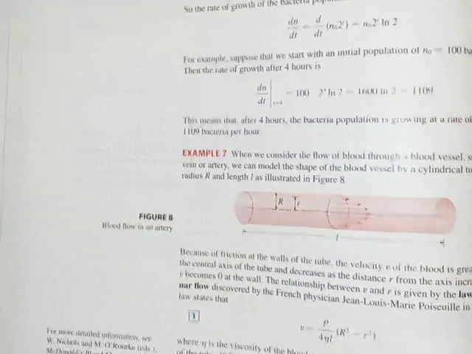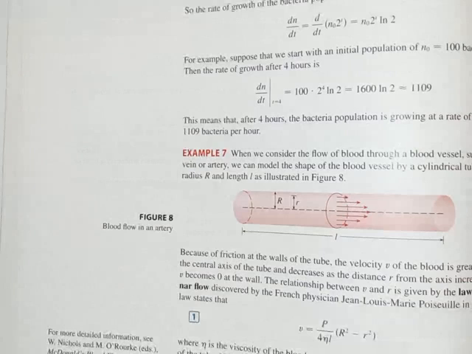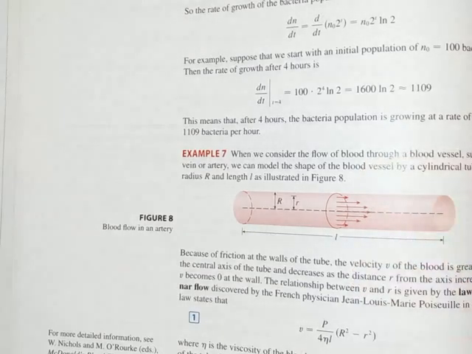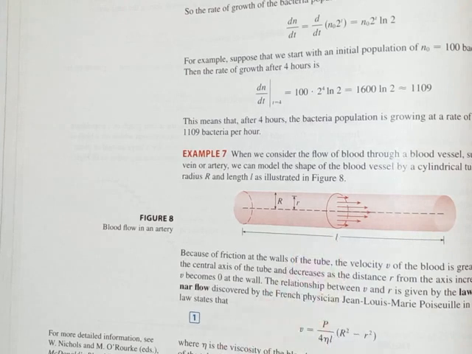But we end up with this velocity equation down here called Poiseuille's law. And it says that the closer you are to the edge, the slower you're going to go. But let's suppose that where that ring is right here, I want to measure how much blood is going past that spot.